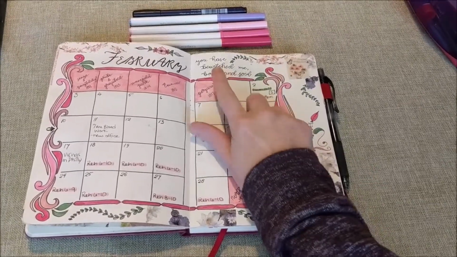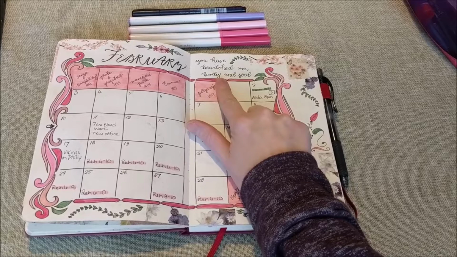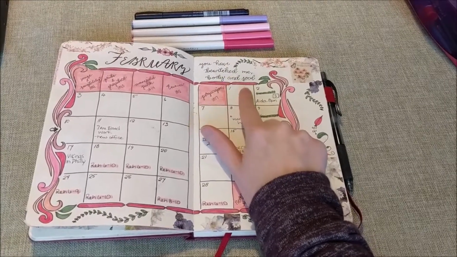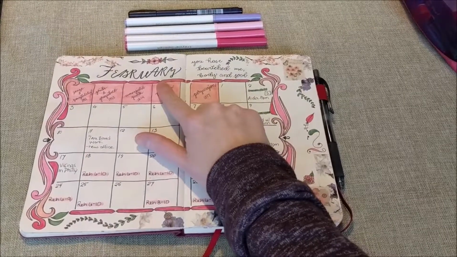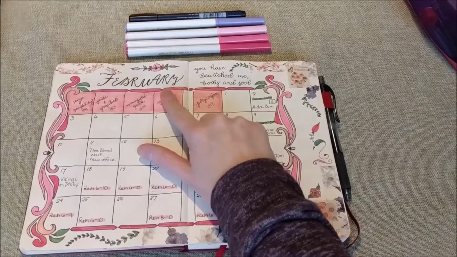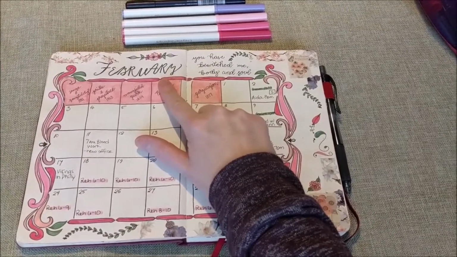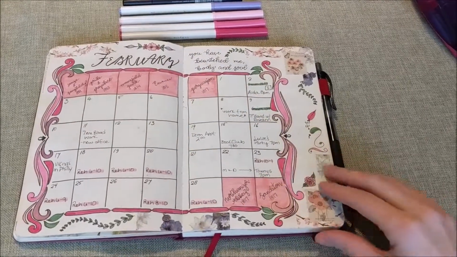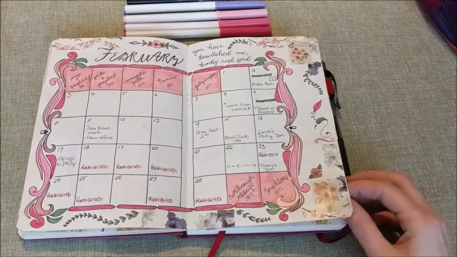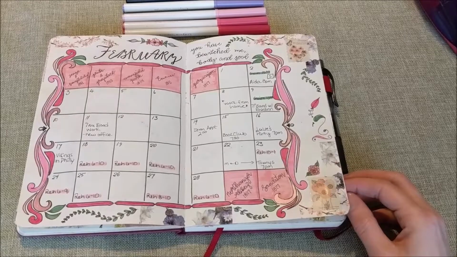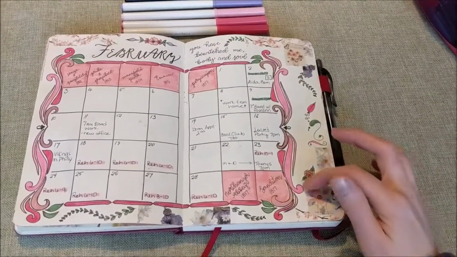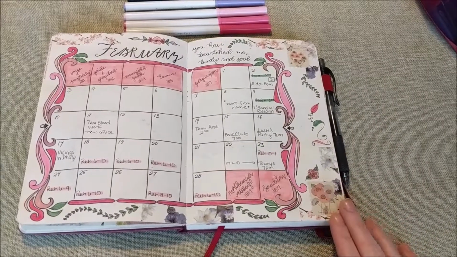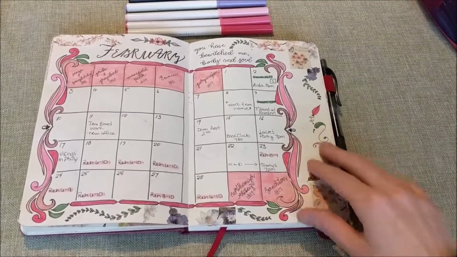And then at the top, we have, of course, the famous quote from Pride and Prejudice, "You have bewitched me, body and soul." And then here, the font for February is actually in Jane Austen's handwriting again. So that's Jane Austen's version of it, capitalized February, or at least my reinterpretation of it. And then I just filled this in with some washi tape and stickers and doodles.